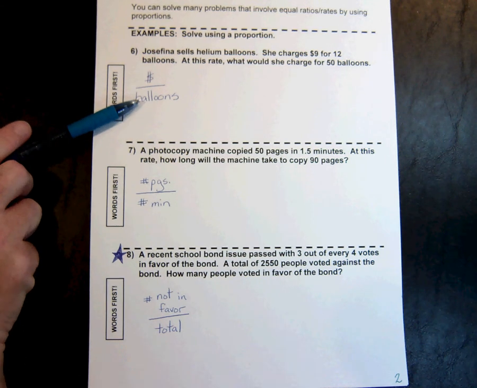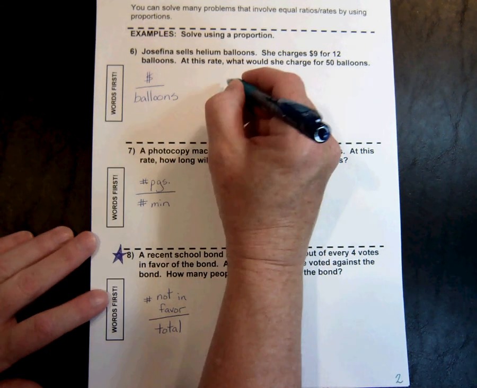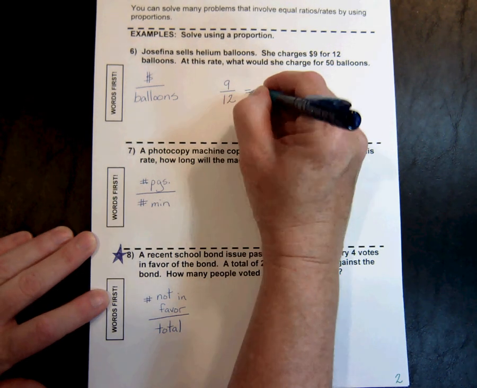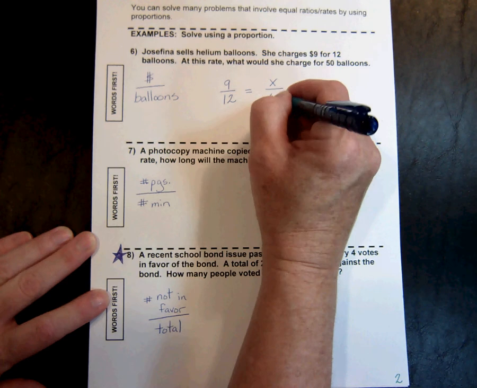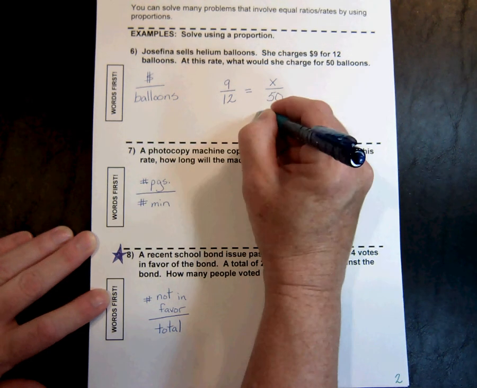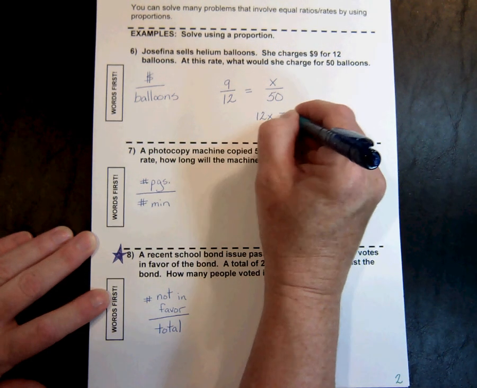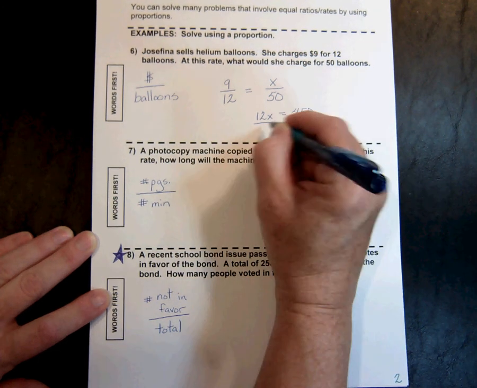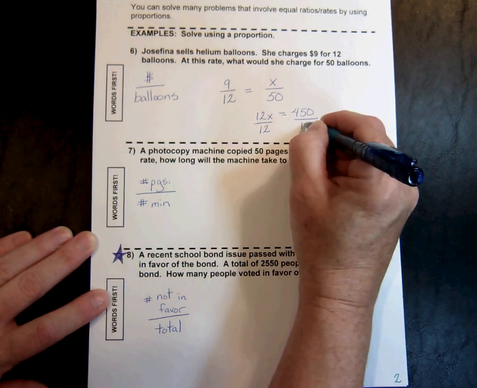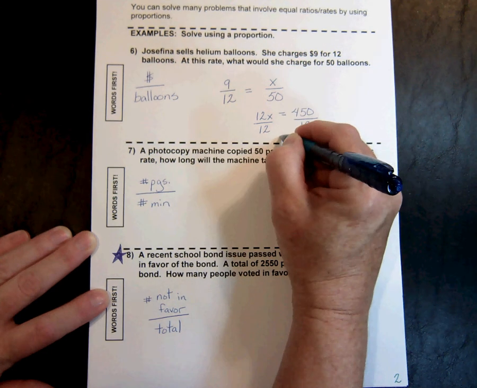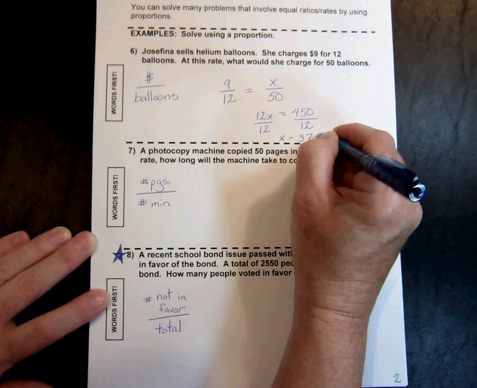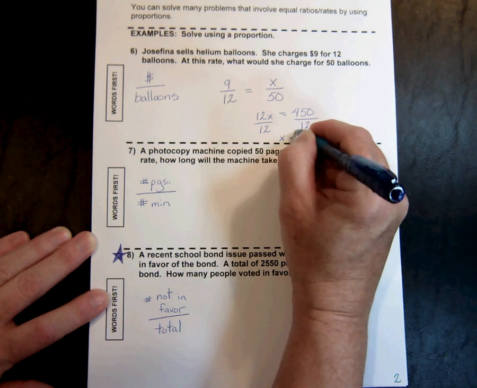So at a rate of $9 for 12, how much would she charge for 50? Cross product, you've got 12x is equal to 450, and divide by 12, you're left with x equals $37.50. Remember, we're looking for money on that one.